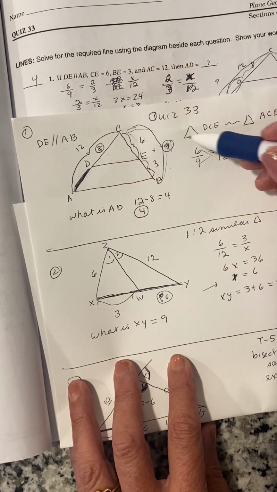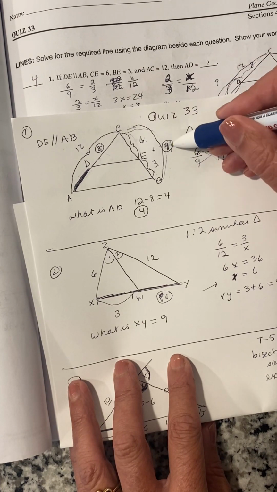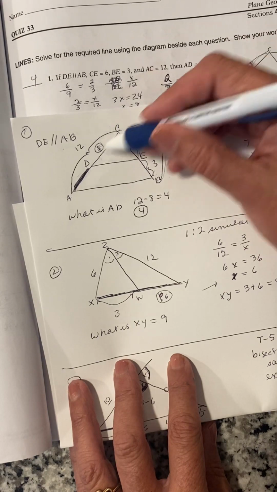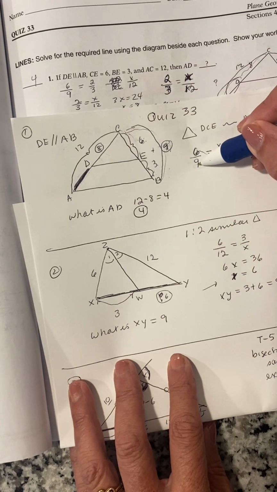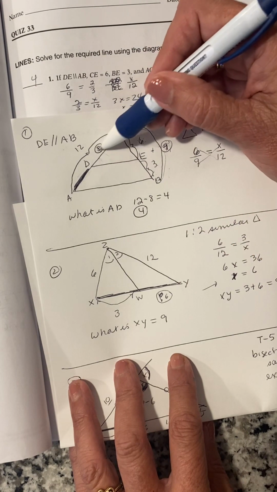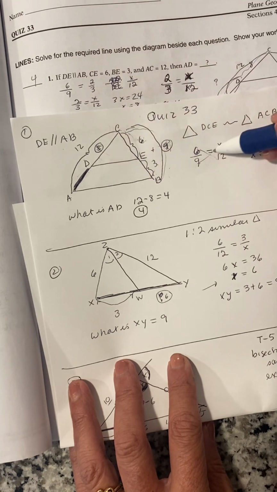I found that out. So first of all, I have 6 to 9. That means this little triangle here, 6, to the big triangle, which is 6 to 9, right? And then we have x. We don't know what this is yet. I put 8 in there because I found it out, but this is going to be x to 12, so I put x to 12.